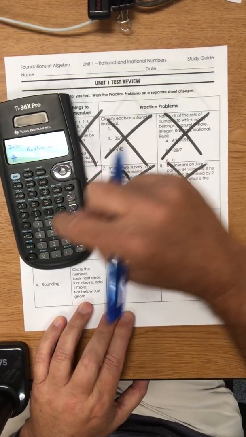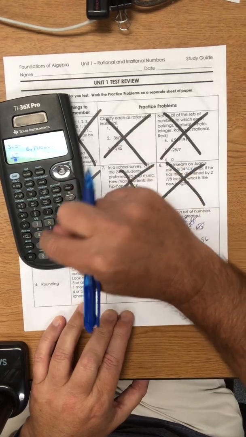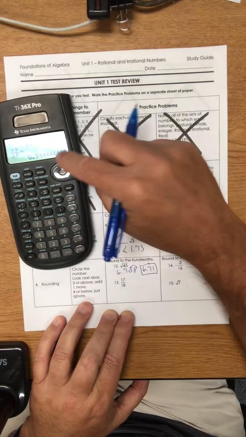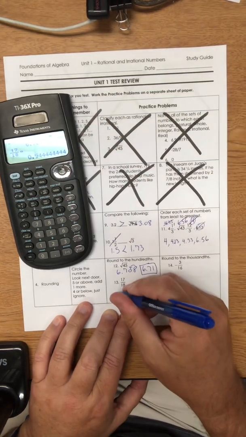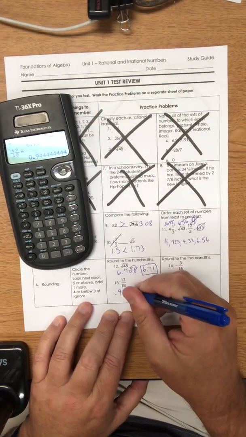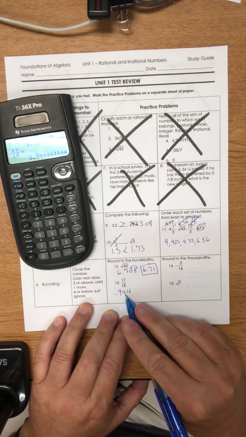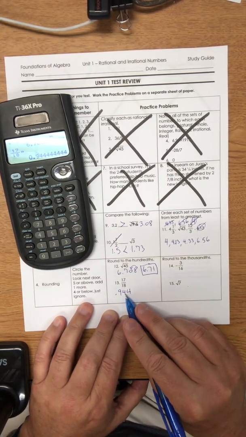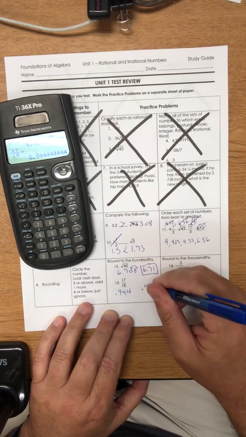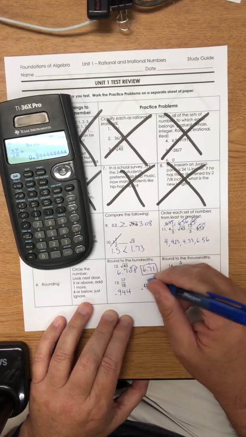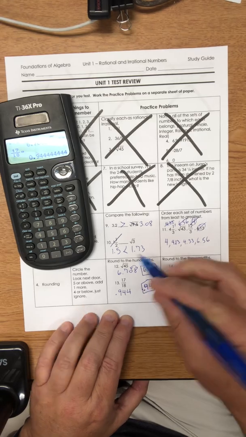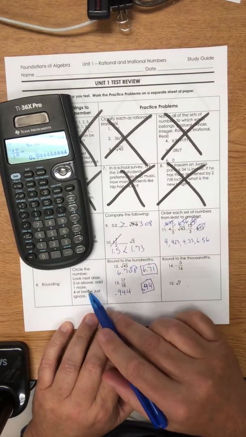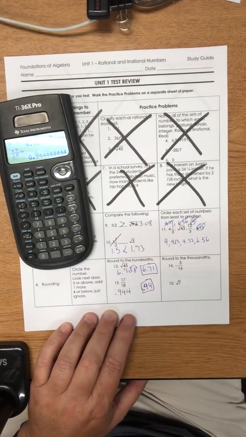Next, let's do 17 over 18. Let's go ahead and hit our double arrow button and enter, and that gives us 0.9. I'm going to write it out, 0.944. I'm trying to go to this spot right here. This 4 right here is less than 5, tells me to leave that alone. So we're going to make it 0.94. So here's a little tip for you over here. Again, you'll be able to use this, so refer back to it. It's going to tell you how to round, okay?